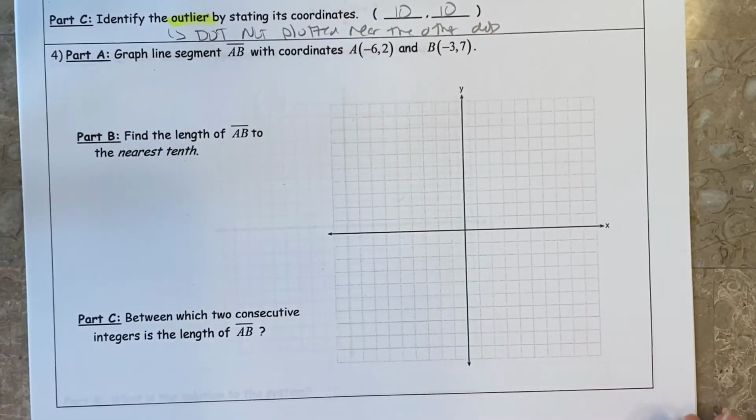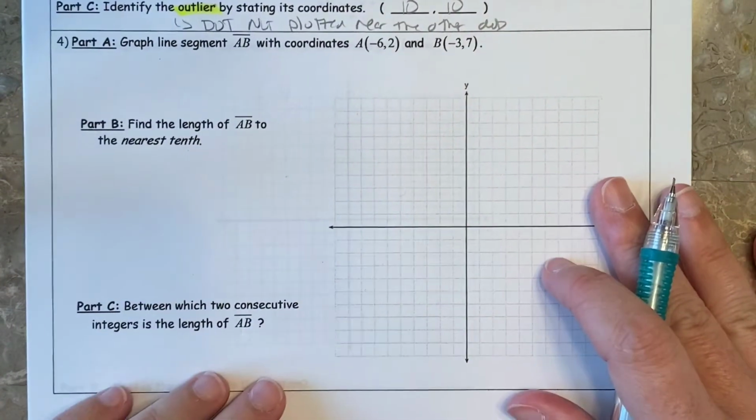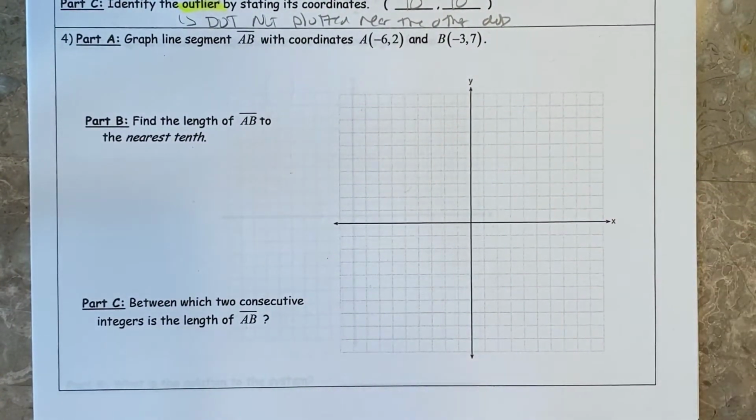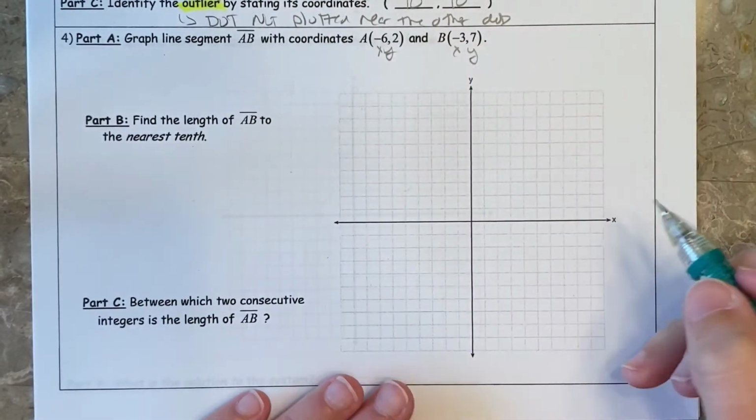All right. Moving on to number 4 already. Okay, graph line segment AB with coordinates A, which is -6, 2, and B, which is 3, 7. Okay, so this is your X, this is your Y, this is your X, this is your Y. We're going to plot it.